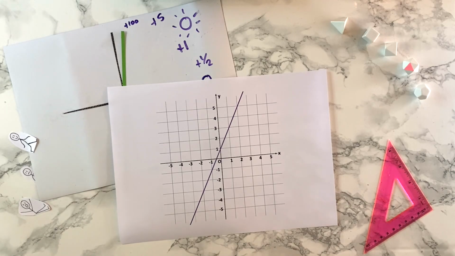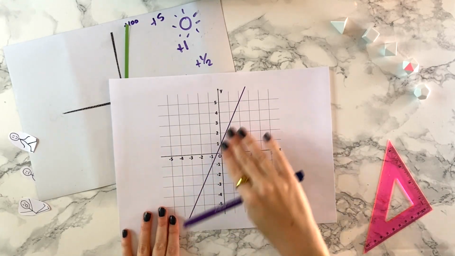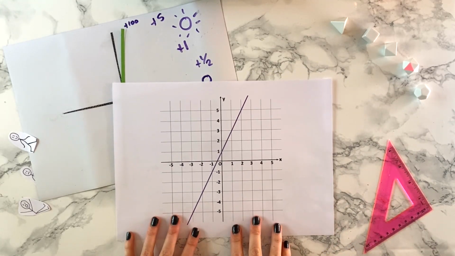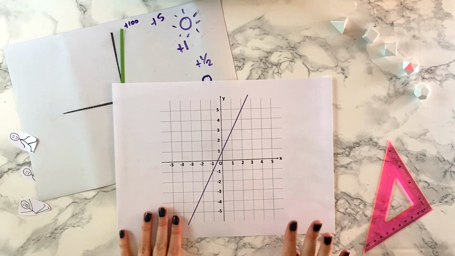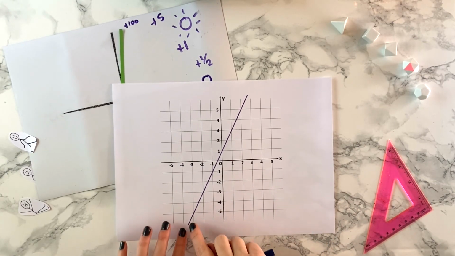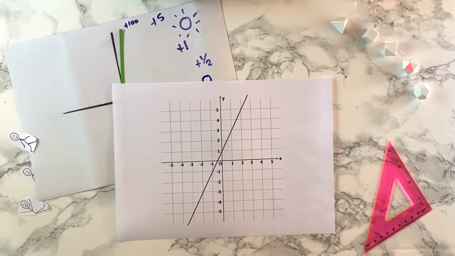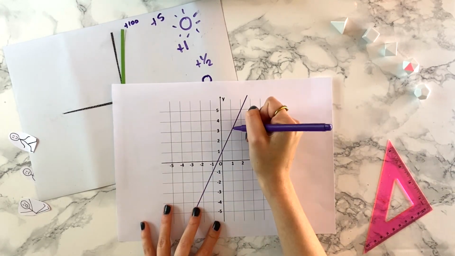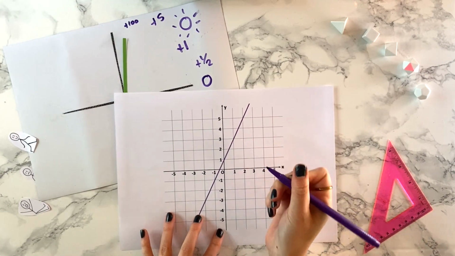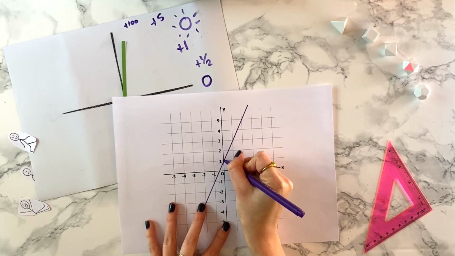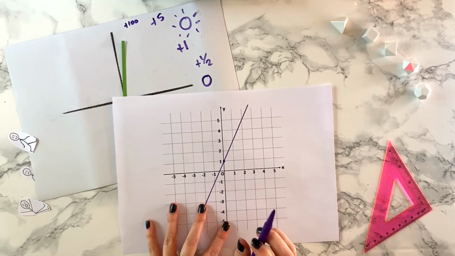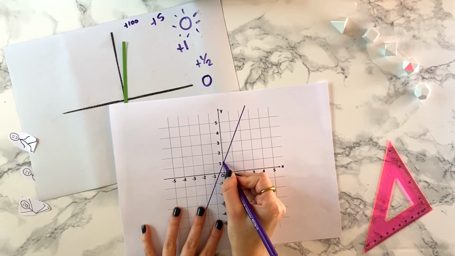Now, let's look at how we would find a gradient of a line accurately. So here I've got my graph and I've got a line, and we want to find the gradient of this line, so how steep this line is. Now, to find the gradient, what we're going to do is we're going to pick a nice point on the line. And by nice point, I mean one of these points that is exactly on the coordinate grid line. So for example, this point here, you can see is exactly on one of the corners of the grid.